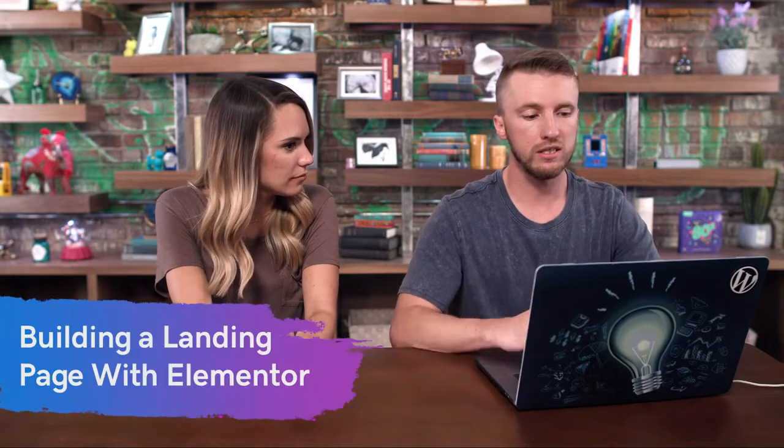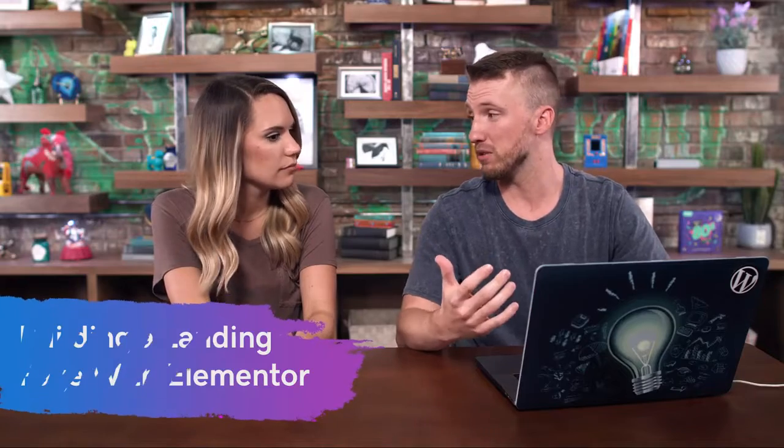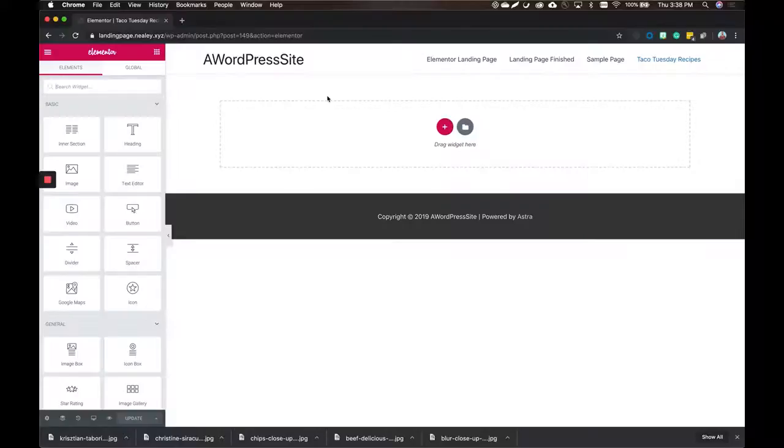So Elementor is a visual page builder that you can use to build almost any type of website. It's drag and drop, all visual. Now, what I usually recommend for landing pages is to get rid of the navigation title. It's distracting. The whole point of the landing page is to have one singular focus. You want people visiting your landing page to do one specific thing. Right, as simple as possible.